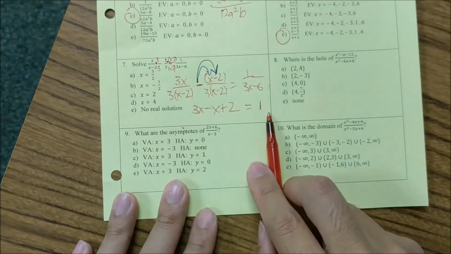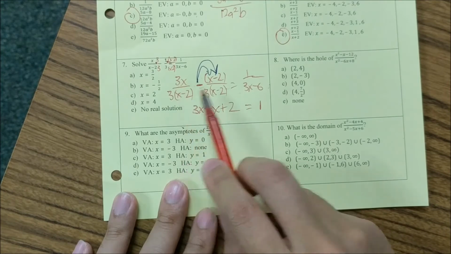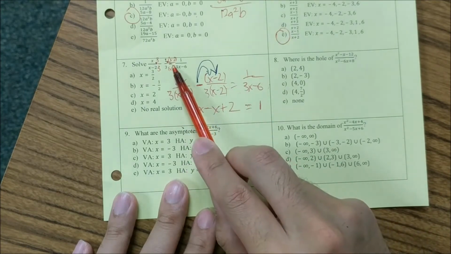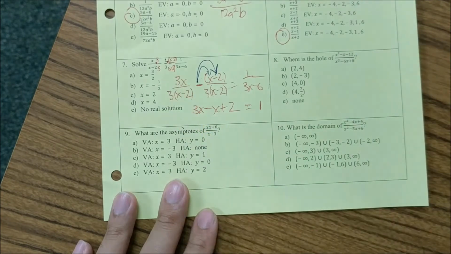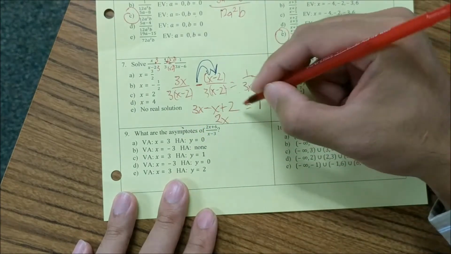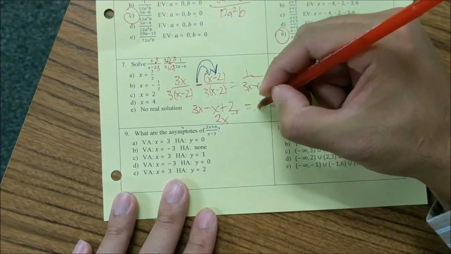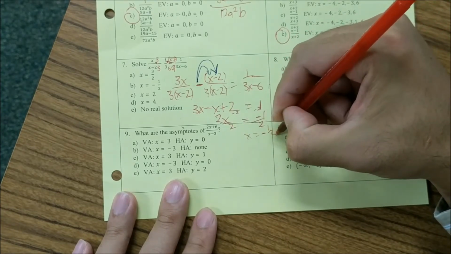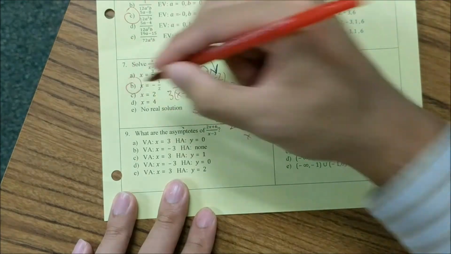Okay, so I'm only writing the numerators at this point because the denominators all match. Remember, you can only do this because it's an equation with an equal sign. You can't do this for expressions. So 2x, and I'll just subtract the 2 over, equals -1, meaning that x equals -1/2, which is choice B.